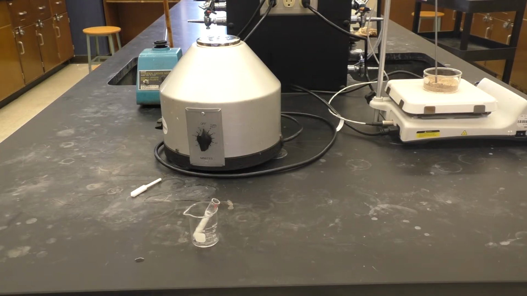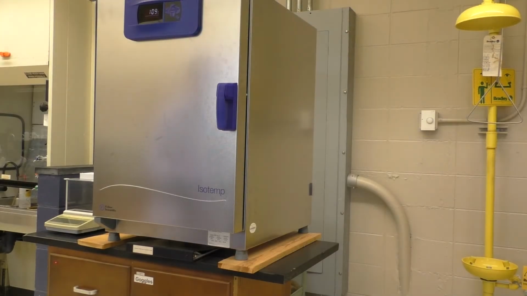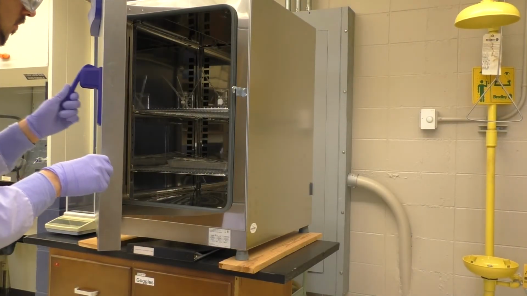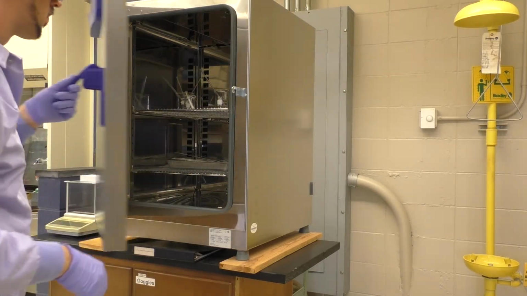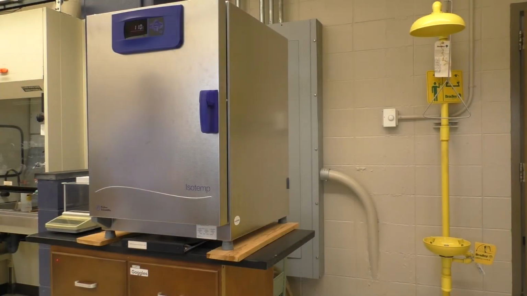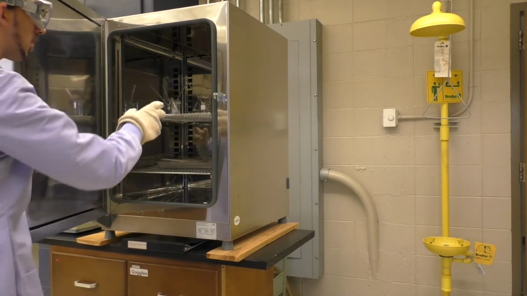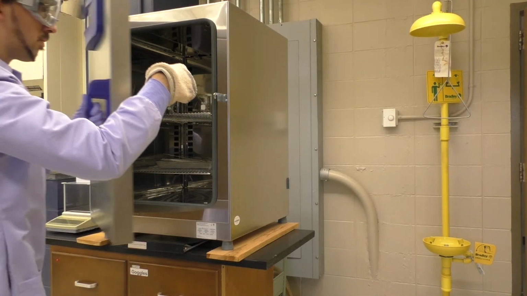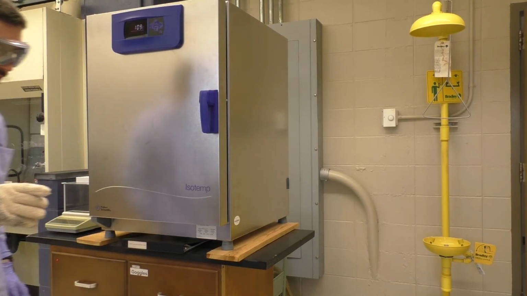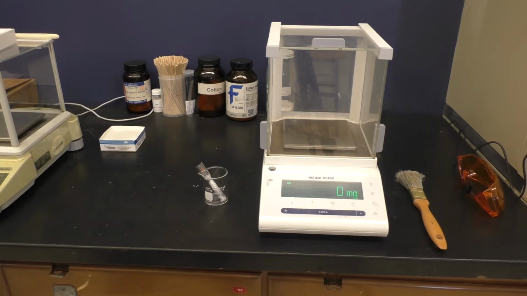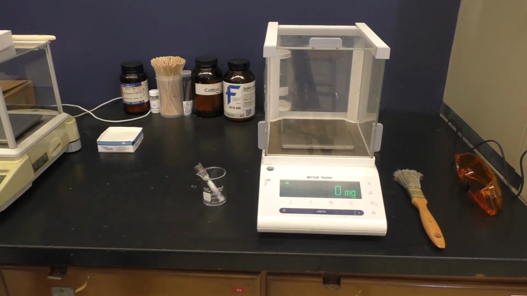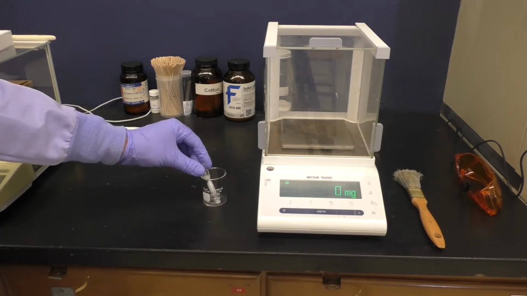We will now place the sample in the oven to dry for a period of 10 to 15 minutes to remove any residual water in the crystals. So here we have our final isolated compound. It's cooled from the oven. We'll get a final mass for it.